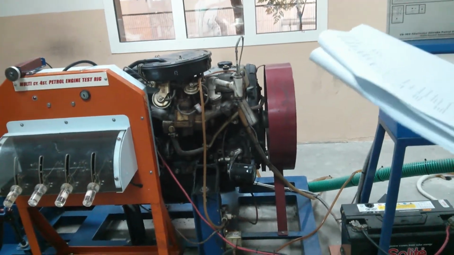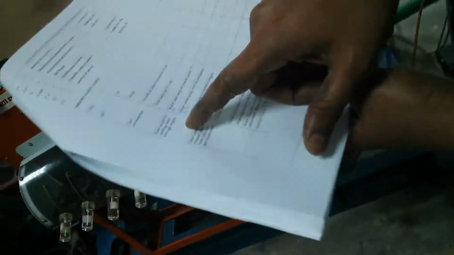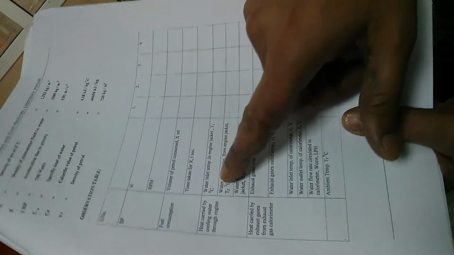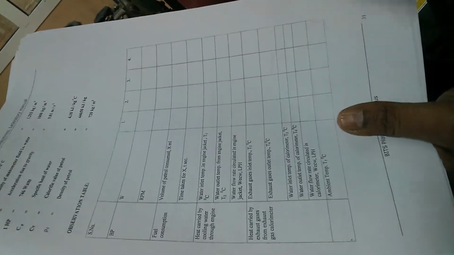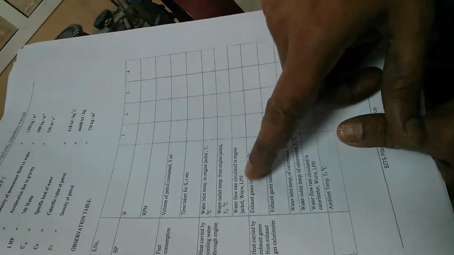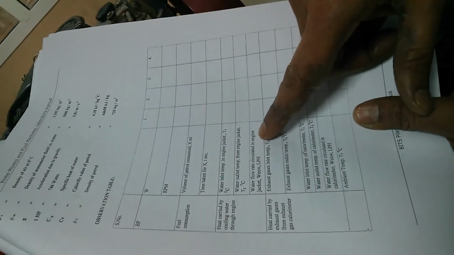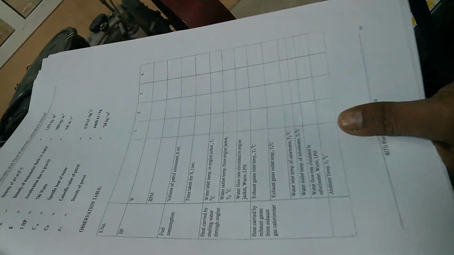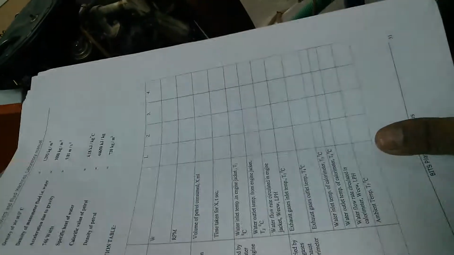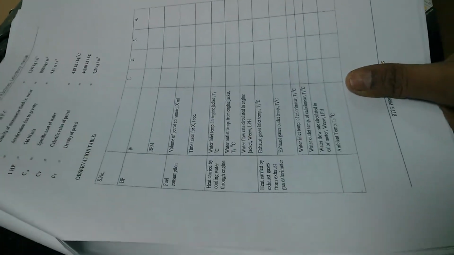So now I need to calculate how much heat is carried away by the coolant, right? So for coolant I need to measure what is the inlet temperature to the engine jacket and what is the outlet temperature from the engine jacket. T1 and T2, that is required to be measured, and also I need to find out what is the mass flow rate of the cooling water. So totally the heat lost in the coolant is mass flow rate into specific heat of water, that is approximately 4.18 or 4.2, multiplied by delta T, right? Delta T is the T2 minus T1.